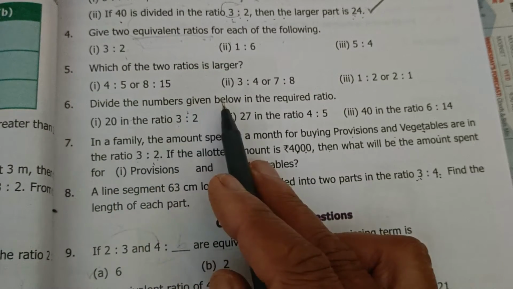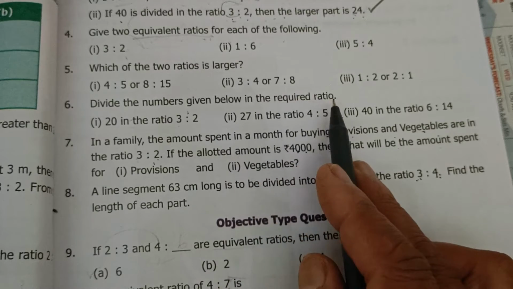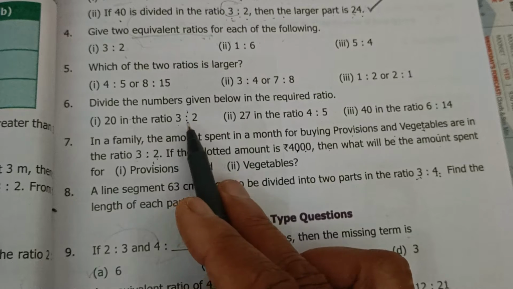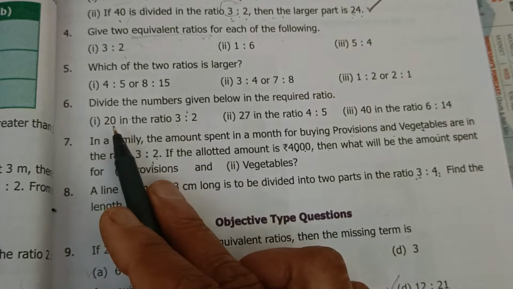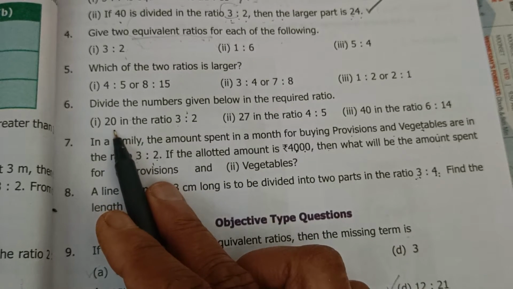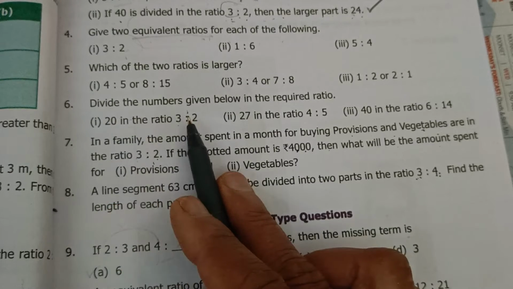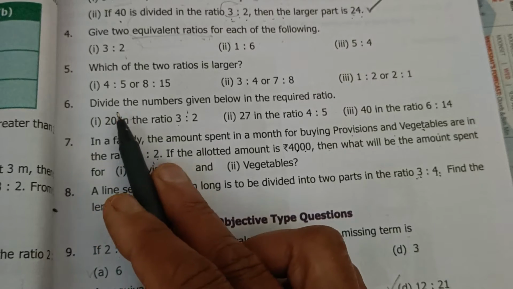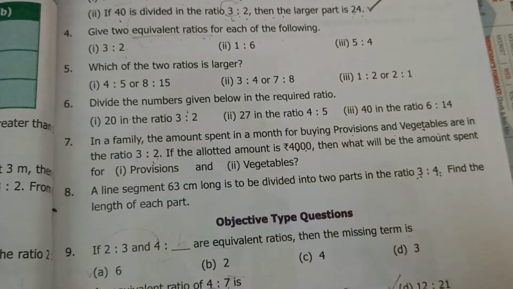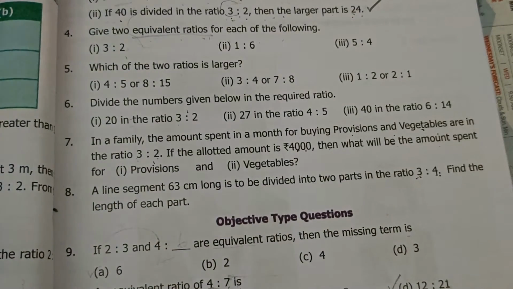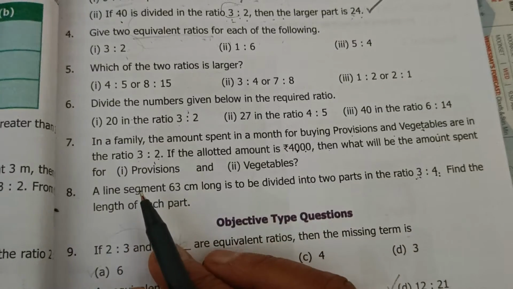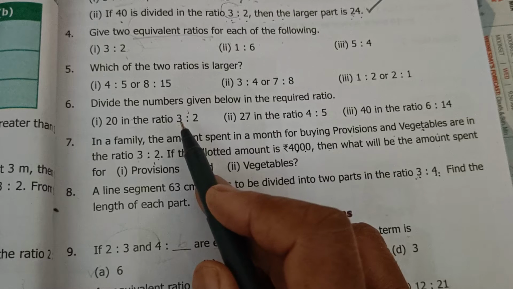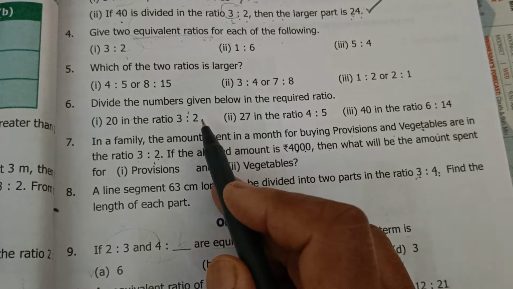Divide the numbers given below in the required ratio. Required ratio means whatever ratio is given in the question, in that ratio you should divide the given numbers. Which is the given number here? 20. So you should divide 20 in the ratio 3:2. That is, for example, we have 20 apples, or 20 chocolates, whichever we like. Now, you get 3 parts and your friend gets 2 parts.